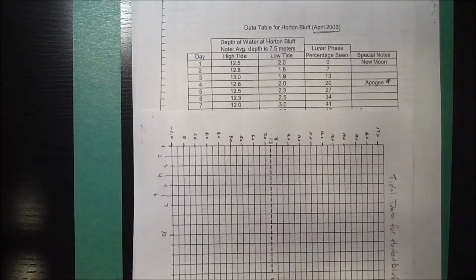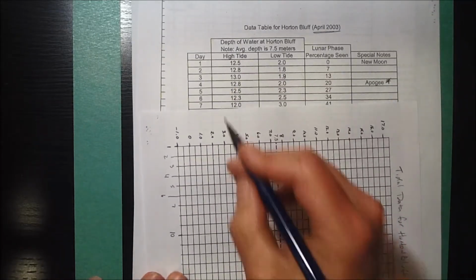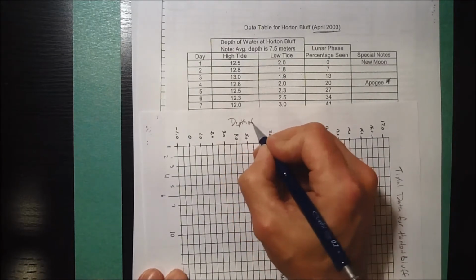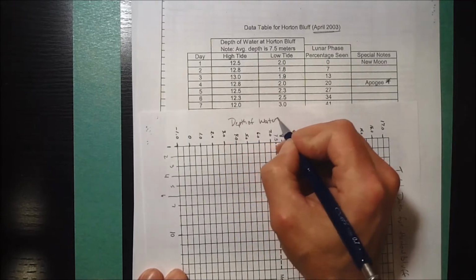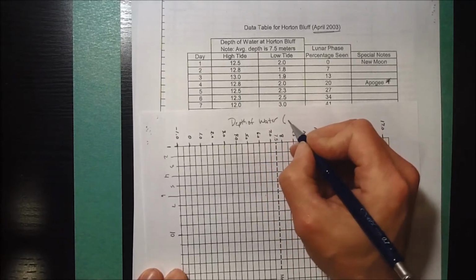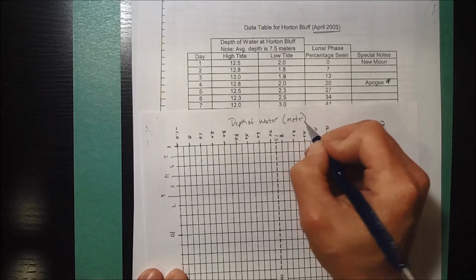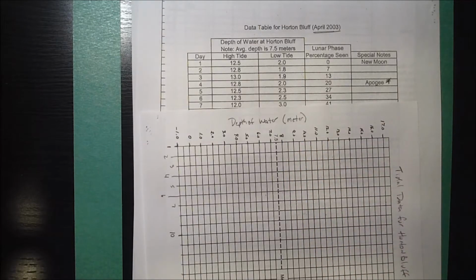But I'm going to turn this sideways, and over here I'm going to say depth of water. You always have a label, and for this one, the unit, this was measured in meters. Honestly, later I'll convert the meters to centimeters, which is one of the good things that you can do.